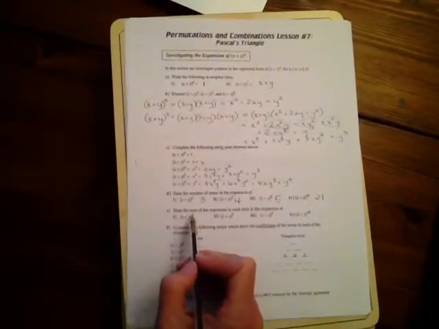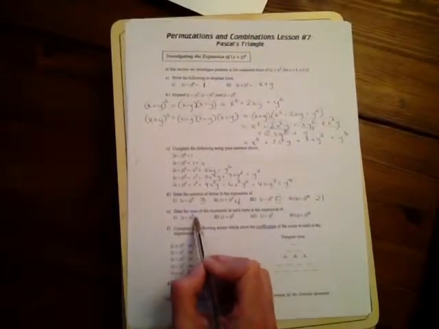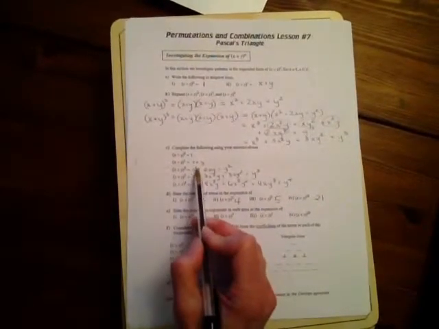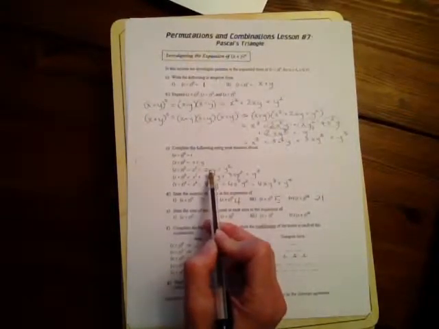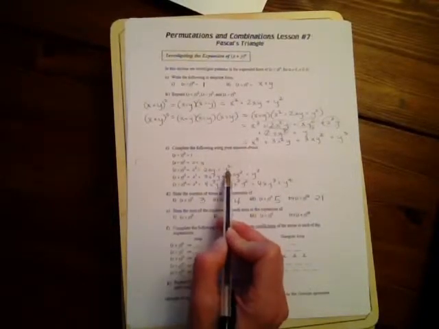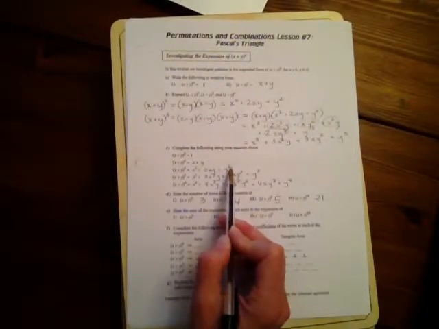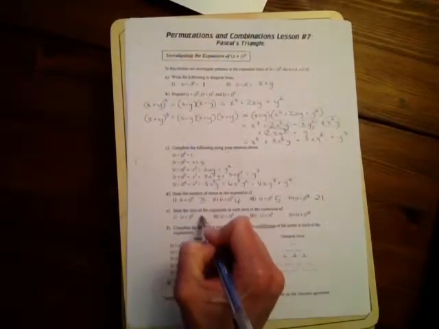Now let's look at the sum of the exponents in each term of the expansion of (x + y) squared. Well, if we look back here, the sum of the exponents is 2. Here we have 1 plus 1, the sum is 2. And for y squared, the exponent is 2 again. So the sum of the exponents in each term for (x + y) squared is 2.